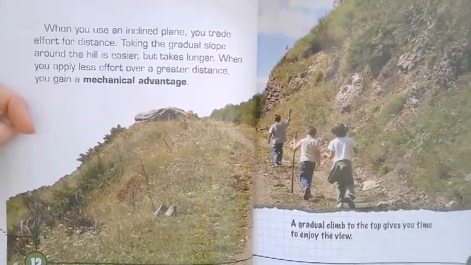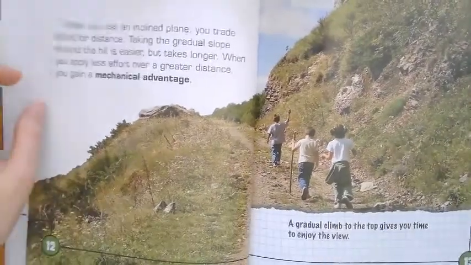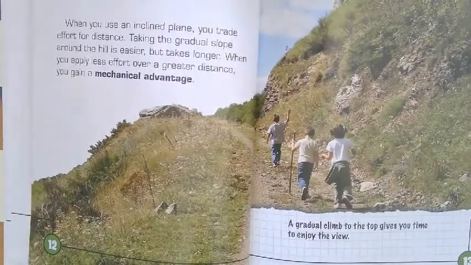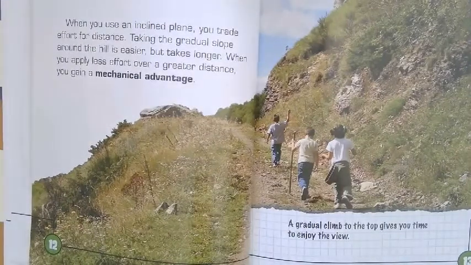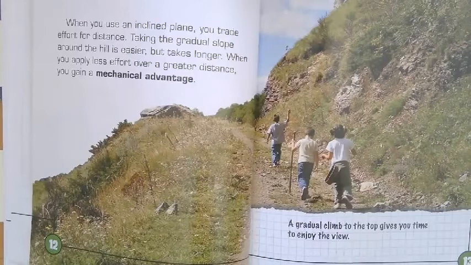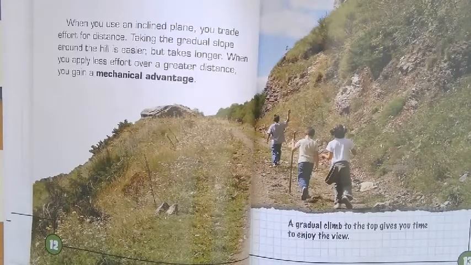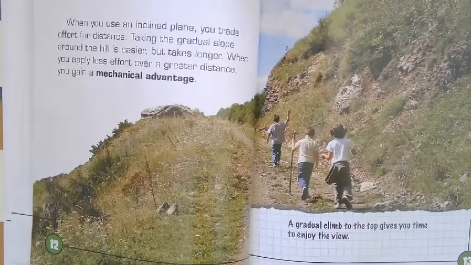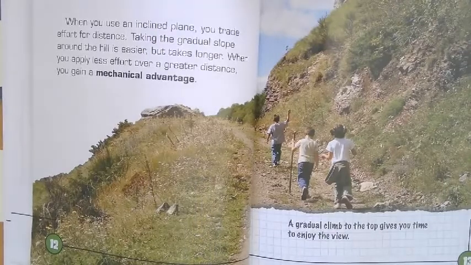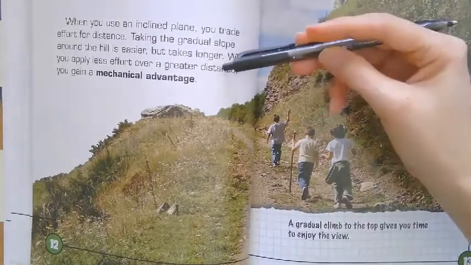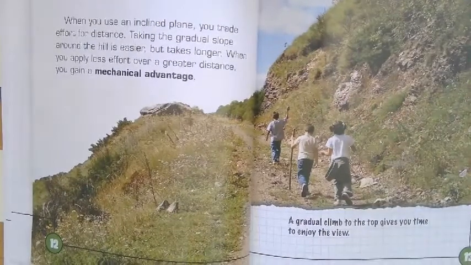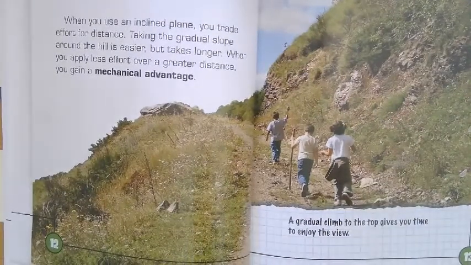Okay, so my second example I'm going to write is a trail. And I found that on page 12 and 13 specifically. Okay, so as I'm writing that down, just go ahead and rereading these 2 pieces right there and seeing what I'm going to take away from that.